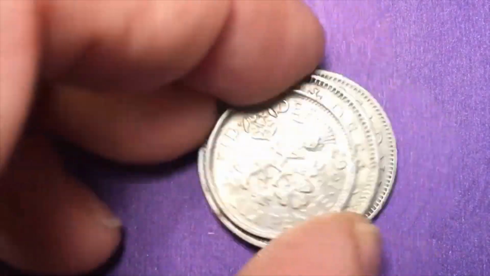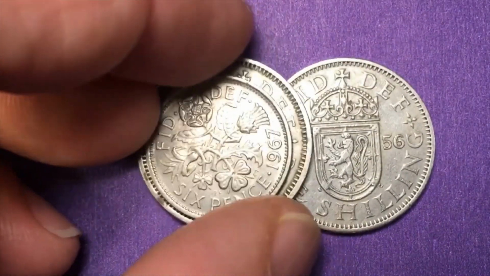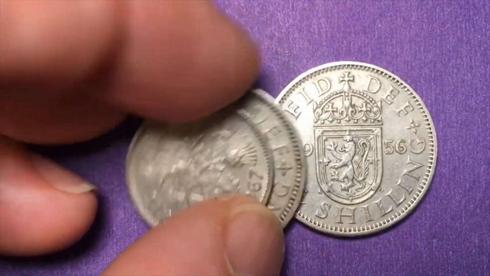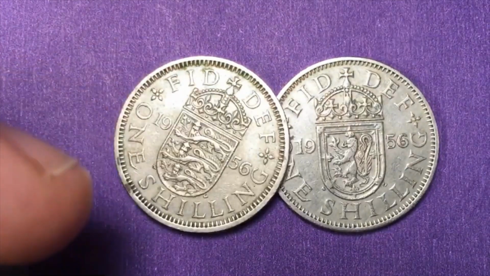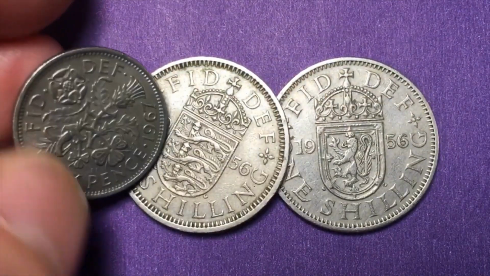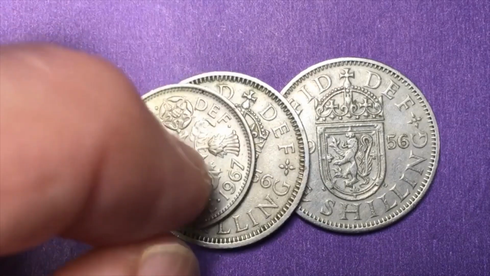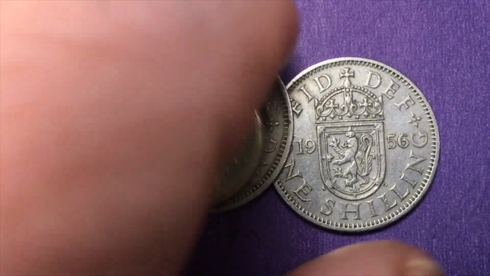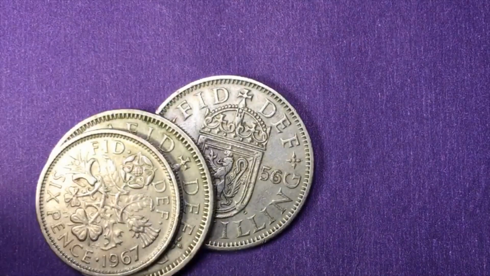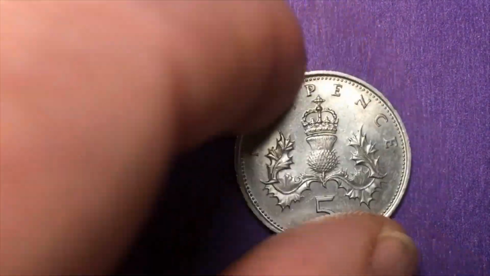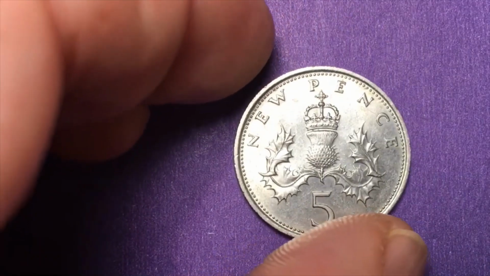When they moved over to decimalization in 1971, these coins here were worth 20 to the dollar, or a nickel, or 5 cents, or 5 new pence. And this one was worth 2.5 new pence. And then they came out, of course, with the 5 new pence, and that's what they replaced them with. So in our prior video, we talked about how they got to the 5 new pence.